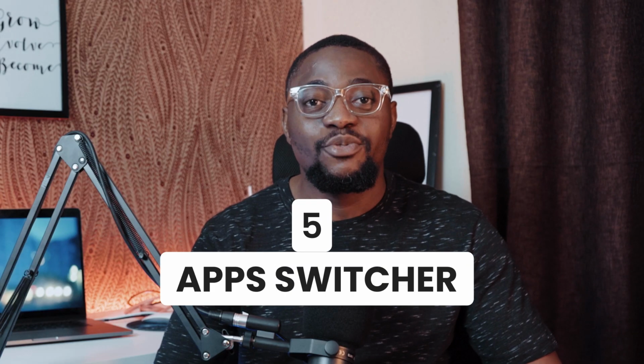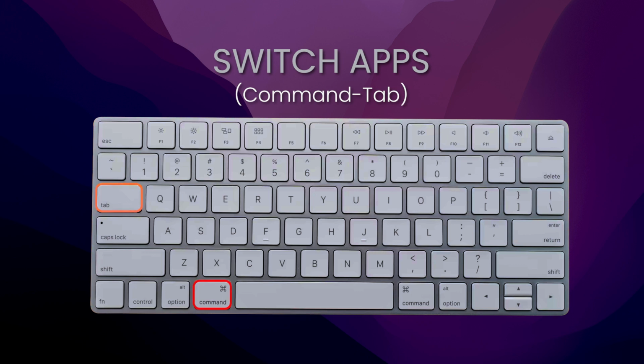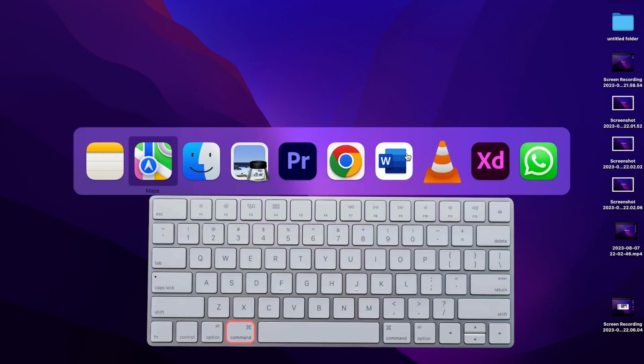Number 5, App Switcher. This is one feature of Mac computers that most Mac users are not familiar with. Press Command-Tab to show a list of all the apps currently running on your Mac. Press and hold the Command key.